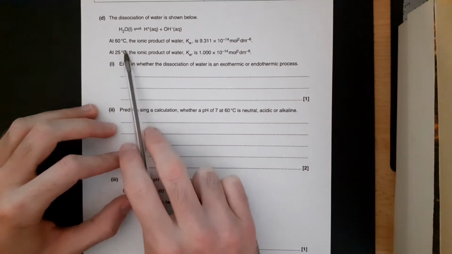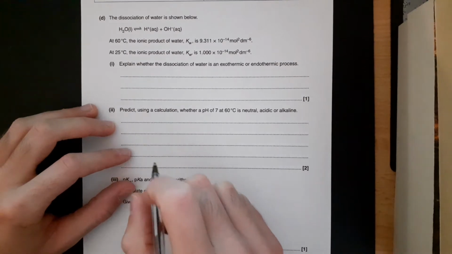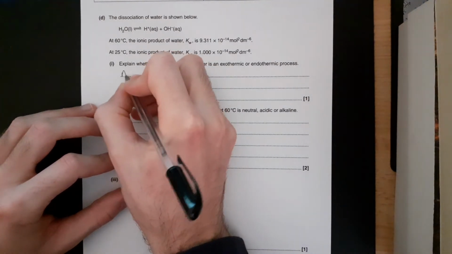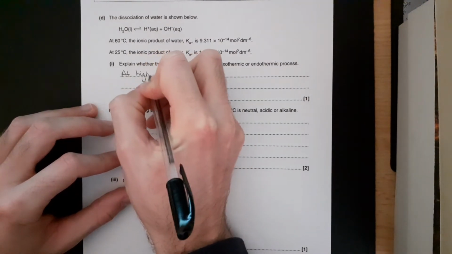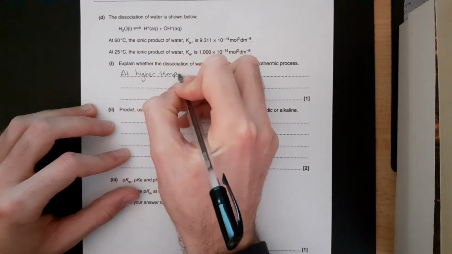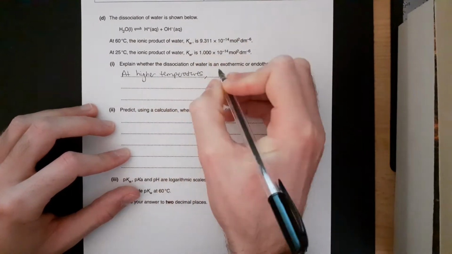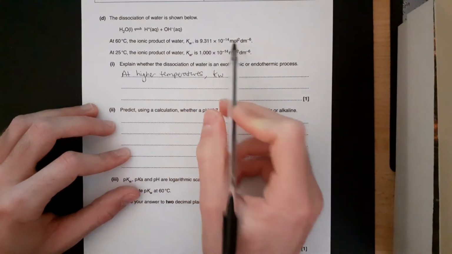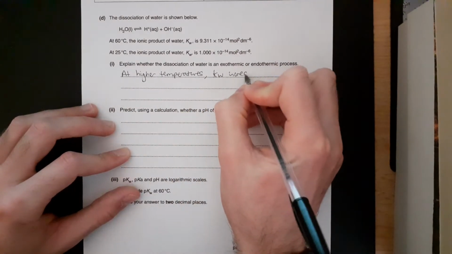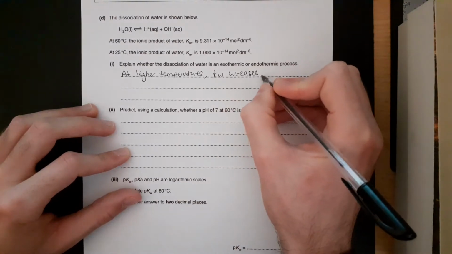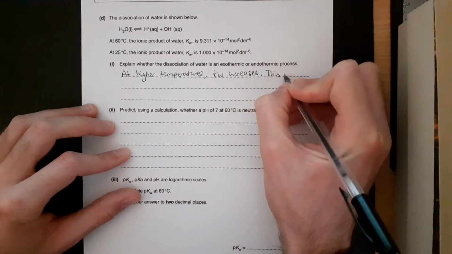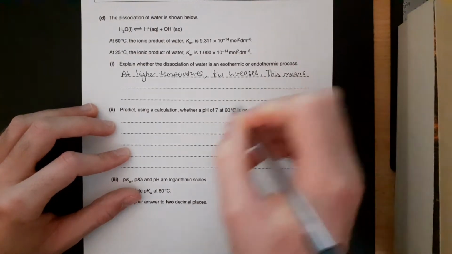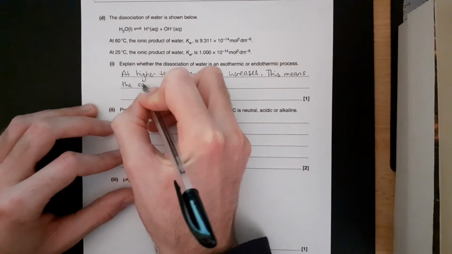So if we use the data that they've given us, we can say at higher temperatures, what's happening to Kw? At the higher temperature, Kw is a bigger value. So if Kw is increased, this means the equilibrium must have shifted to the right.